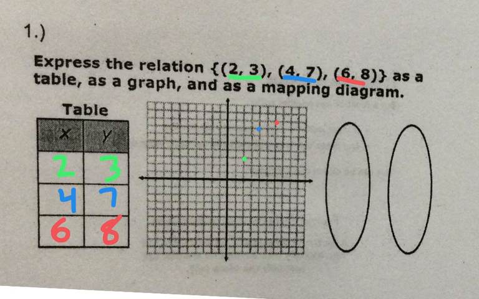Okay, so in my table, again, it's important to match them straight across to graph them. It's very important to do x and then y. But this last one, the tree diagram, we can put them in any order we want to, as long as we put all of our x's here and all of our y's here.